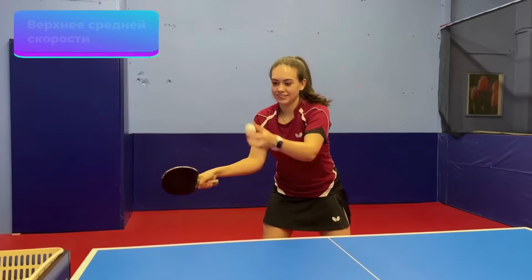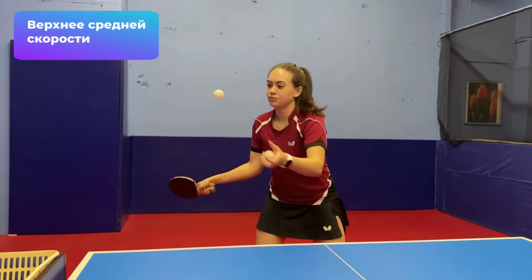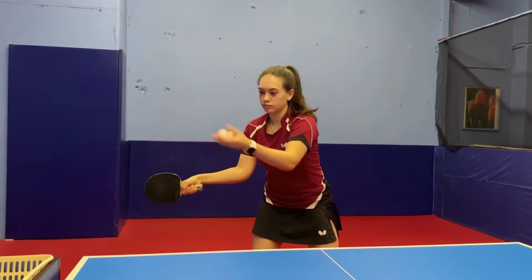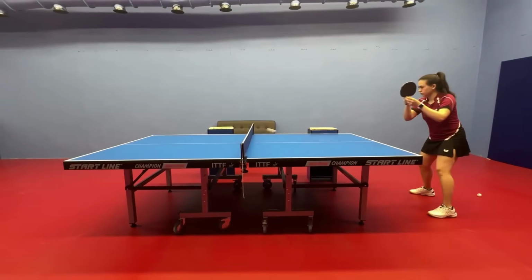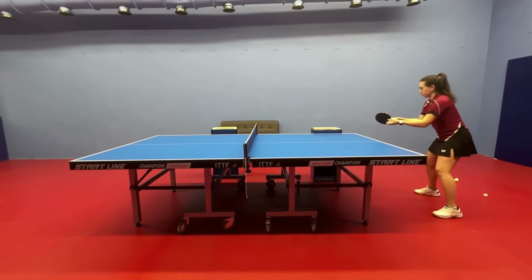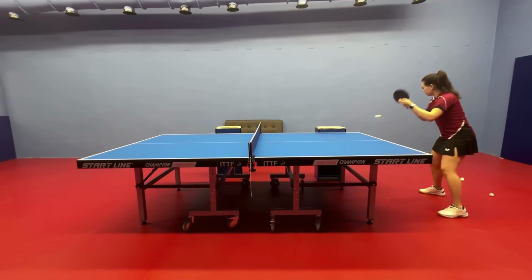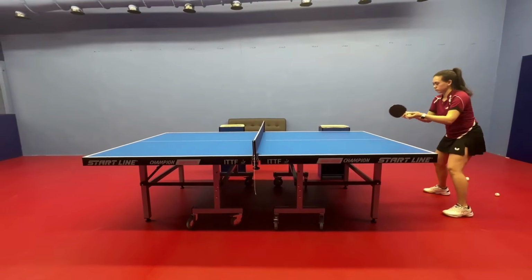Let's break down the first type of serve from a close position, a long topspin serve at medium speed. The player closes the racket and makes a movement similar to the previous serve, but this time adds acceleration. This serve is easy to receive, but when combined with a flat serve, it causes amateurs to make mistakes. Here, the difference is literally just a couple hundredths in the speed of the incoming ball and a few centimeters in height, but that's enough to cause an error.